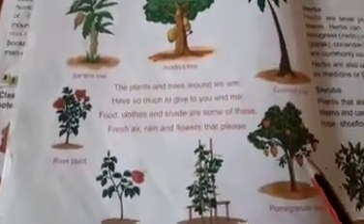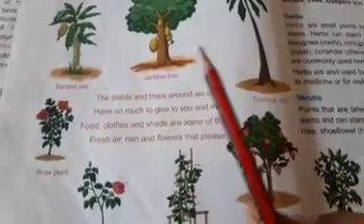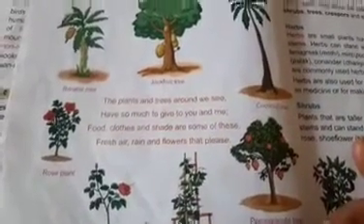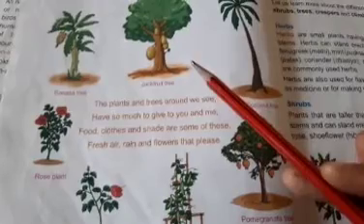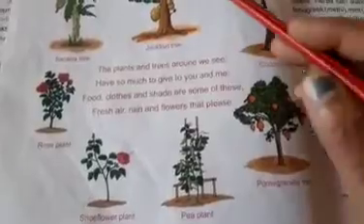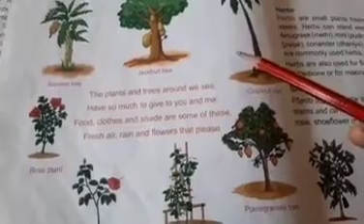Okay. See kids, in this picture you are watching different kinds of plants. One is tall, one is short, one is big. Yes or no? Are all plants the same in this picture? No. All plants are different.